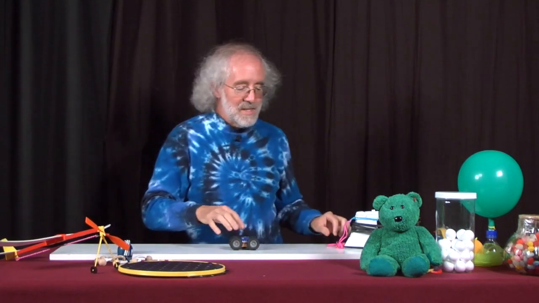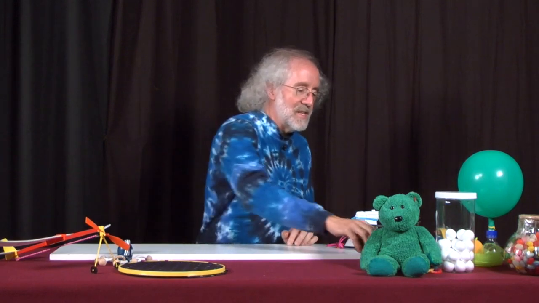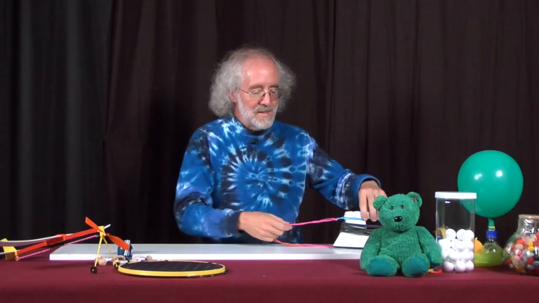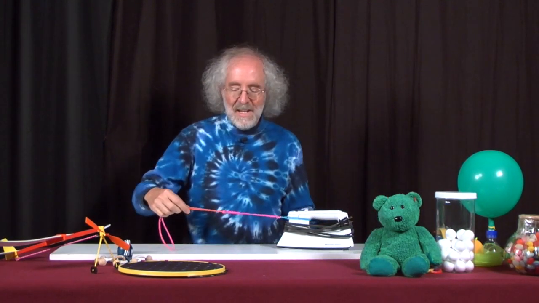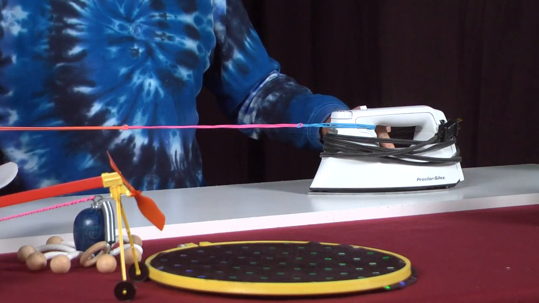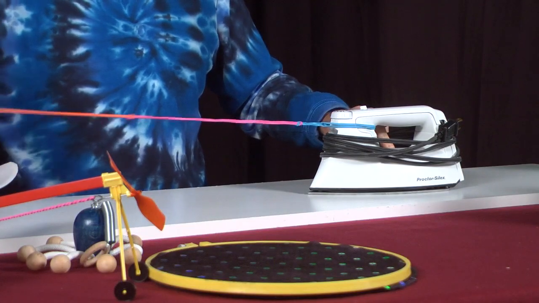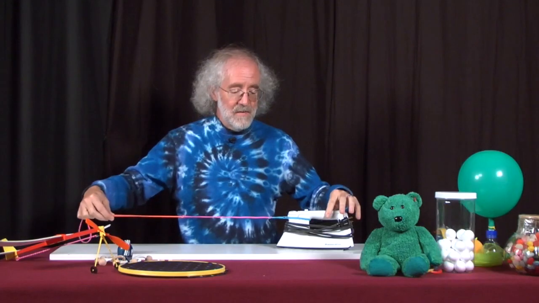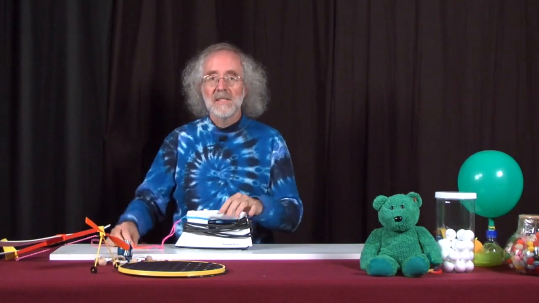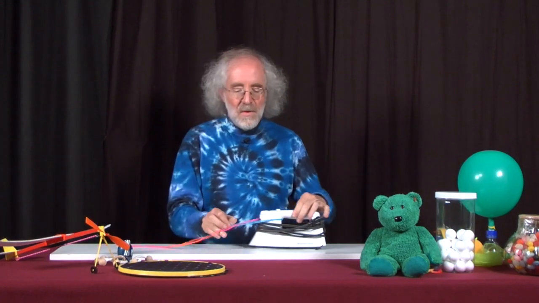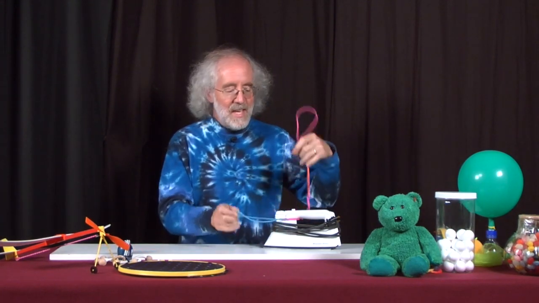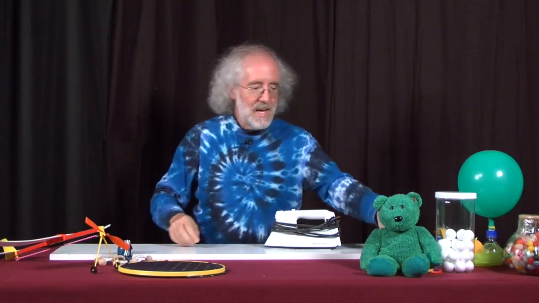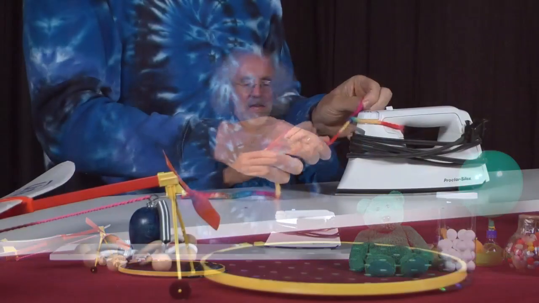Now another force that's due to spring forces at an atomic scale is a tension force. If I take an object and I attach rubber bands to it, if I stretch the rubber bands, they want to pull back to the original shape, and so they're exerting a force on this iron, and they'll pull it to the side. You know that. But in fact, if I take a string and attach it to the iron, the same thing will happen.